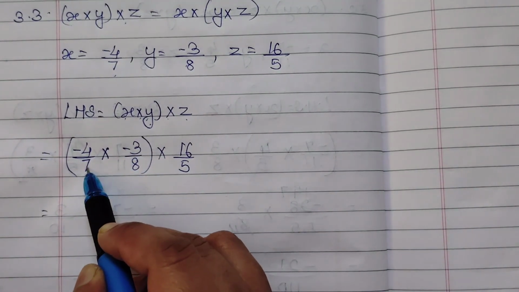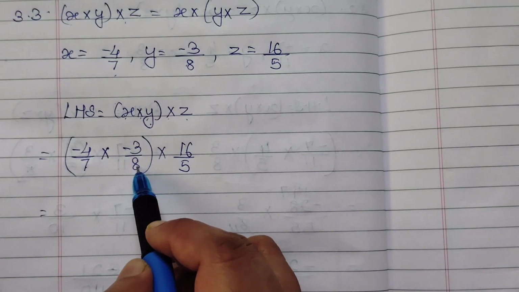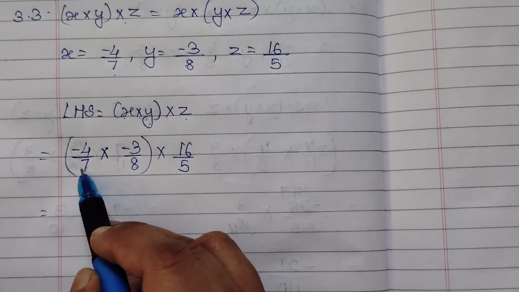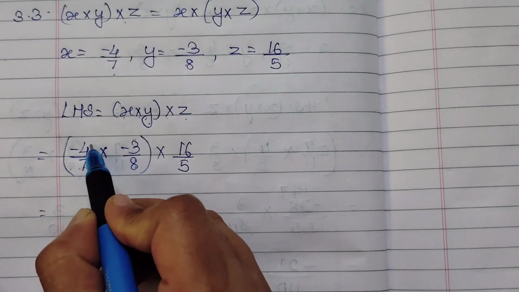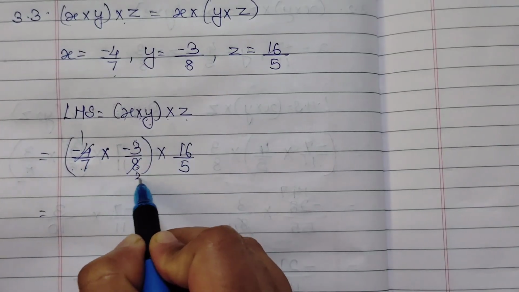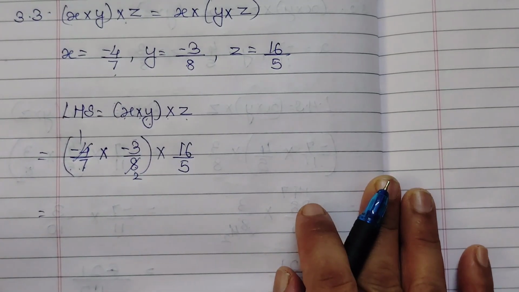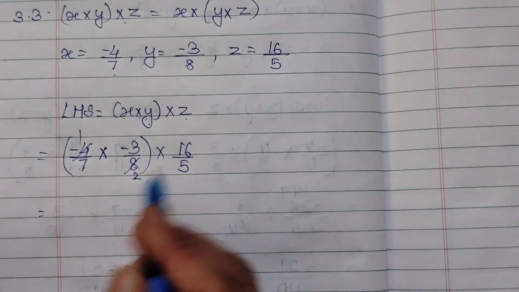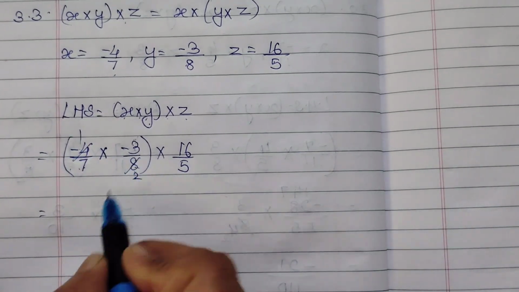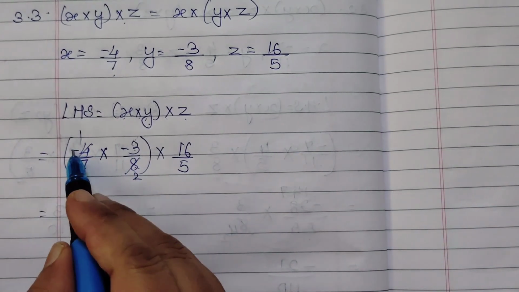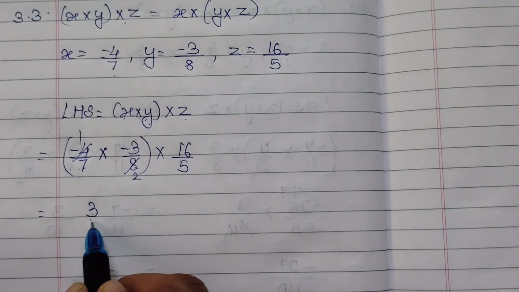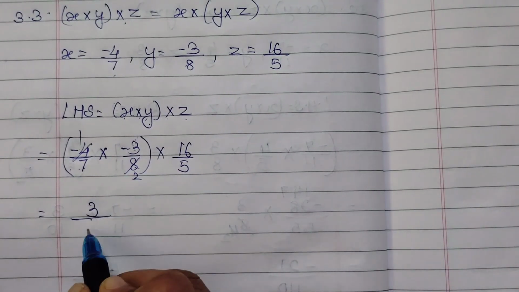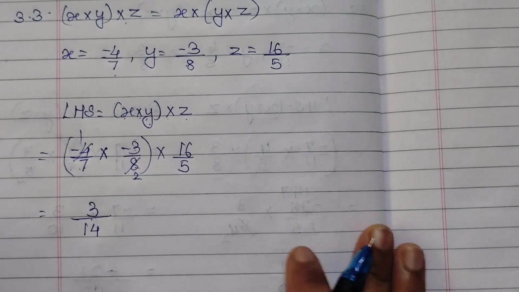4 and 7 we cannot reduce. 3 and 8 also cannot reduce. 3 and 7 also we cannot reduce in cross. Here 4 ones are 4, 4 twos are 8. Okay. That's it. Again 3 and 2 we cannot reduce. So what remains here? 1 into 3 is 3 and minus minus plus, 3 upon 7 into 2. 7 twos is 14. Okay.